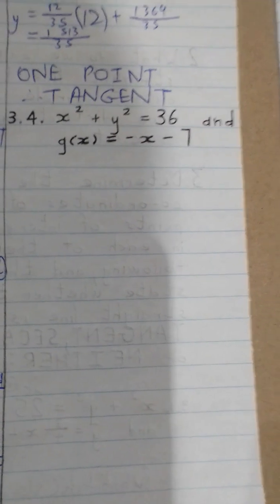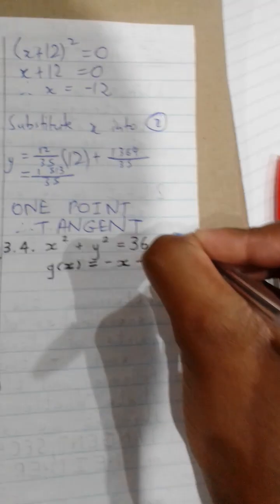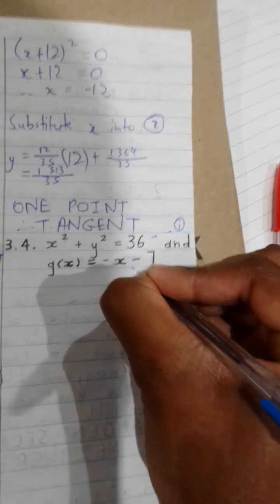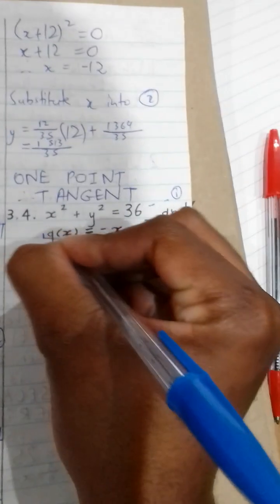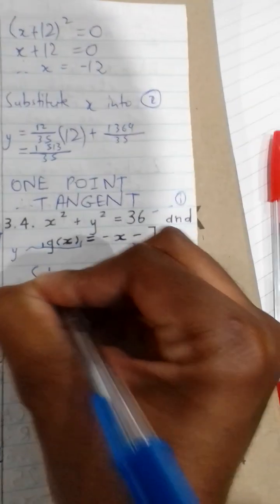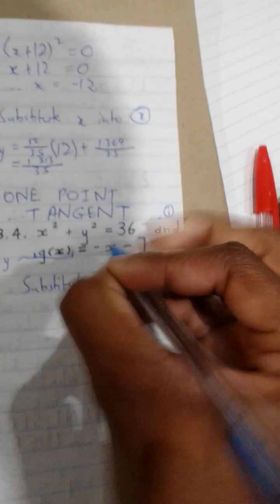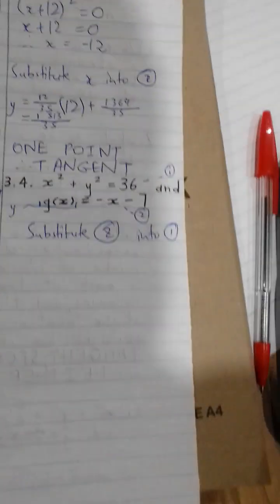Alright, 3.4. We have x squared plus y squared is equal to 36 and g of x is equal to negative x minus 7. So once again, this is going to be equation number 1 and this is going to be equation number 2. Then we substitute, and we know that g of x is just y. So once again we substitute equation number 2 into equation number 1. So that is why we put negative x minus 7.